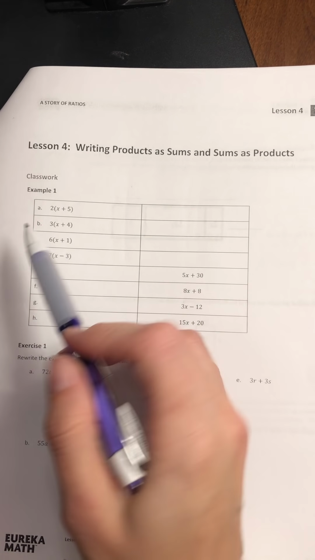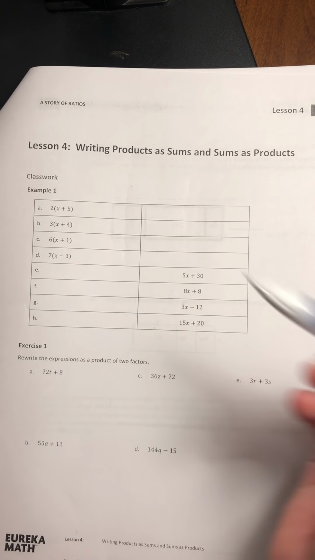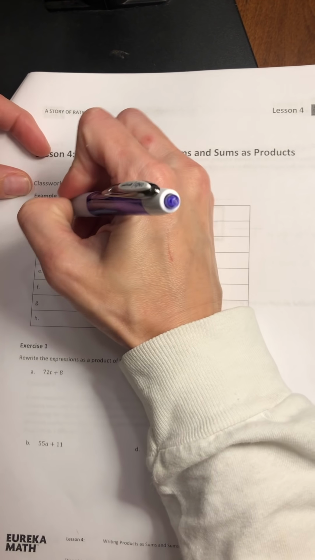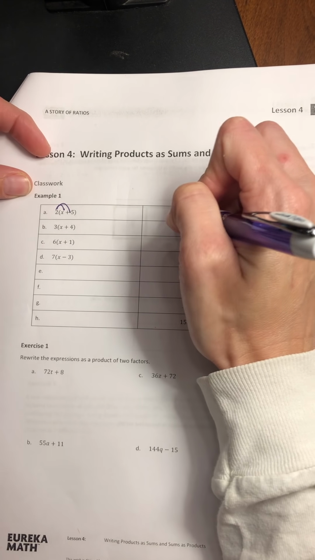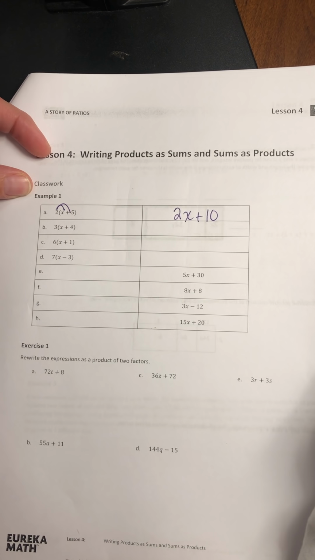So that means let's hand out this multiplication of 2 to x and then 2 to 5. 2 times x is 2x, and 2 times 5 gives us 10.